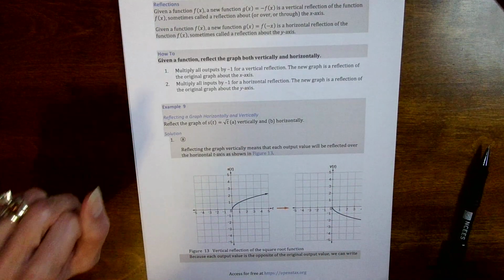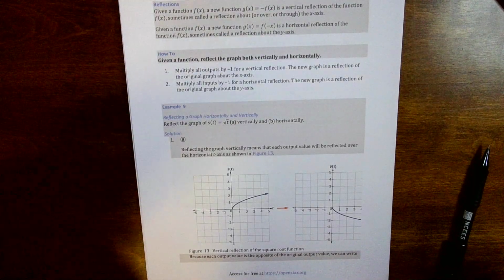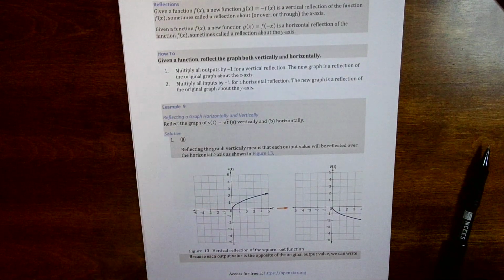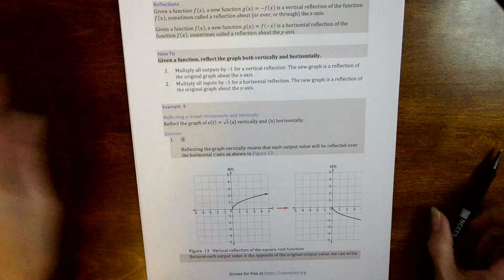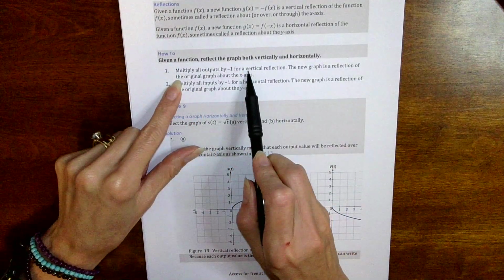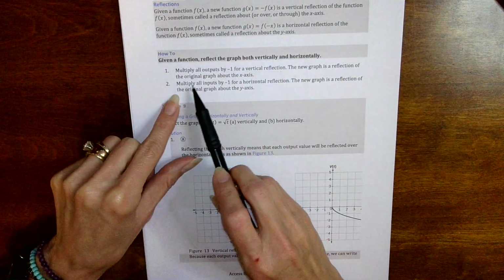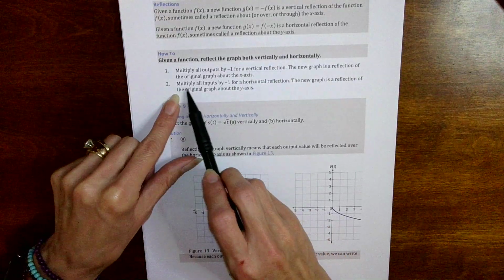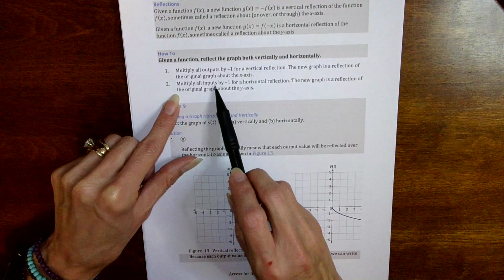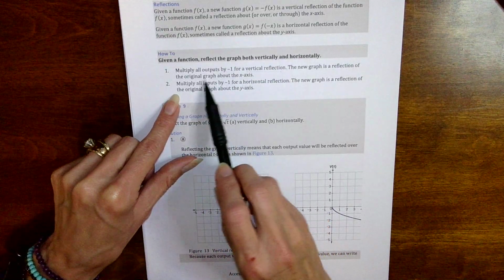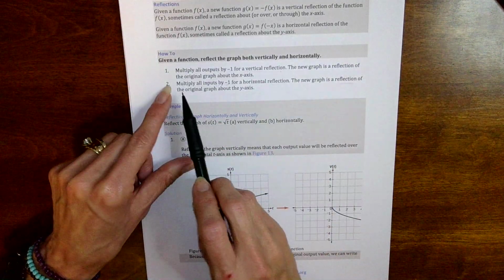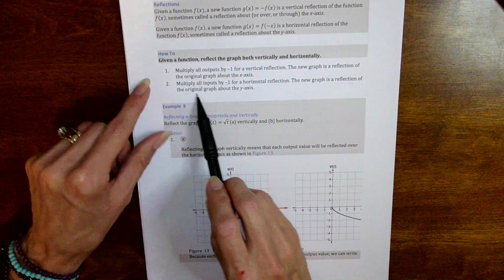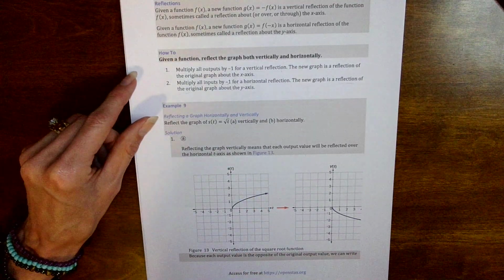And that's what we just said. So given a function, reflect the graph both vertically and horizontally. How to do that? We're going to multiply all outputs by -1 for a vertical reflection, and that's going to be across the x-axis, and multiply all inputs by -1 for a horizontal reflection. The new graph is a reflection of the original graph against the y-axis.